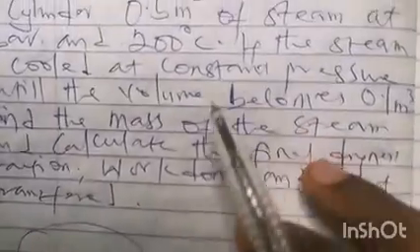So initial pressure P1 equals 4 bar, and 200 degrees Celsius. So initial temperature, T1 equals 200 degrees Celsius.